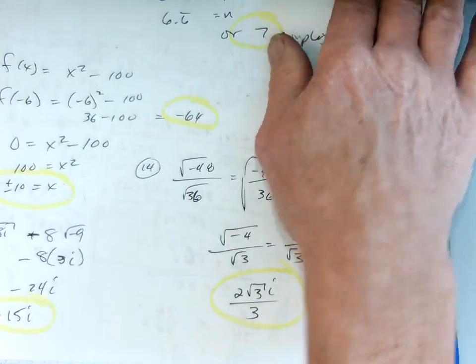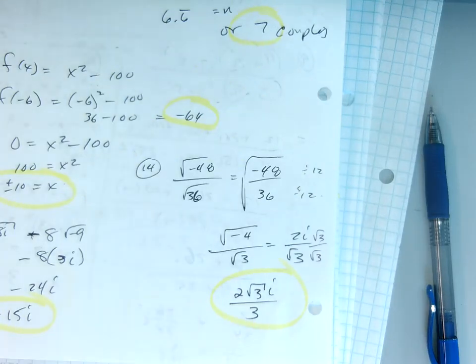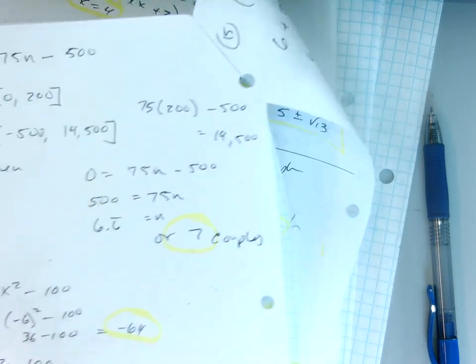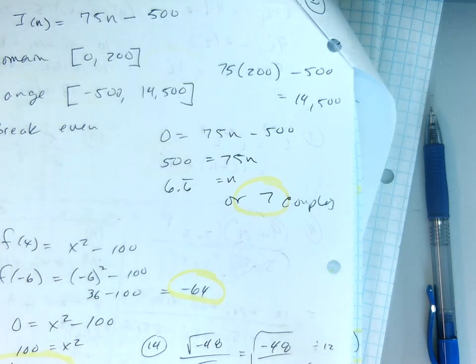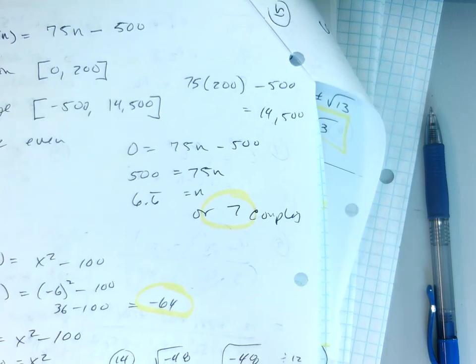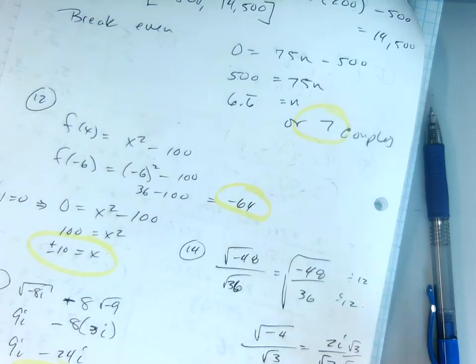Number 15, which is on the back. 15, 14, oh man, my numbering's off. Is it really off that badly? 11, 12. No, I'm okay. Yeah, I'm okay. I'm on the back. 13, okay. Same as the others.